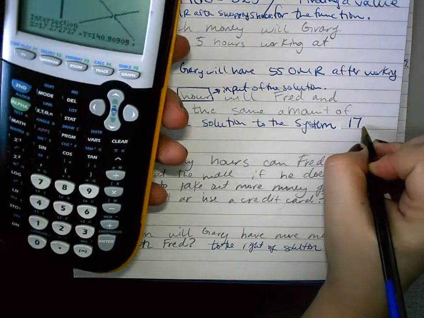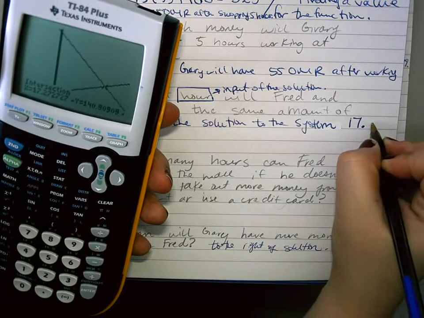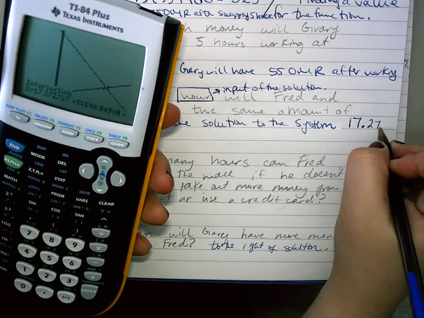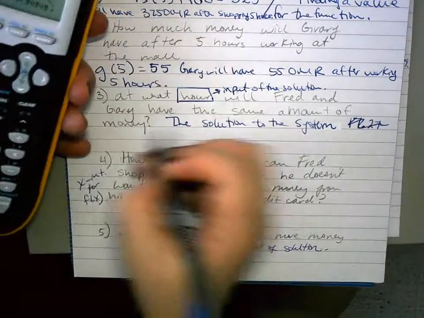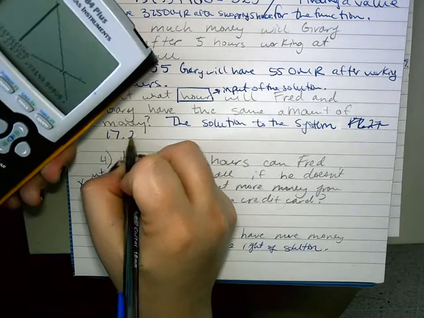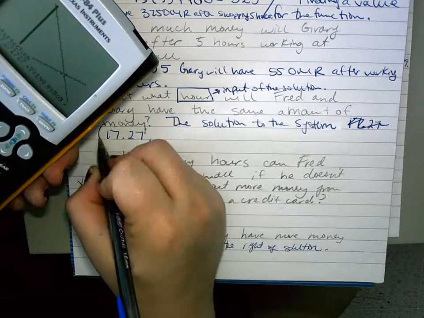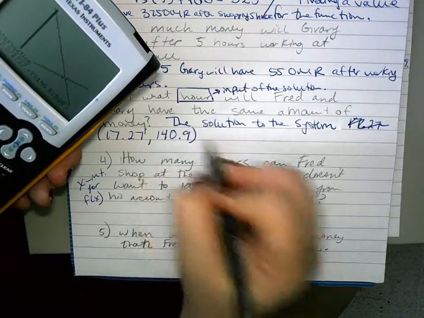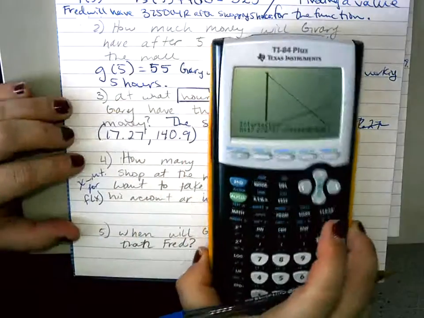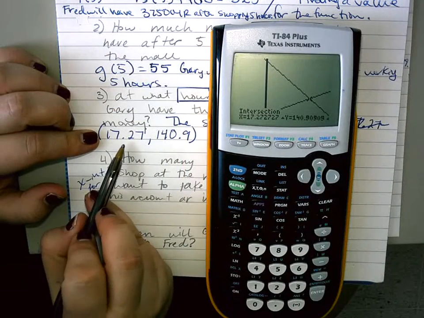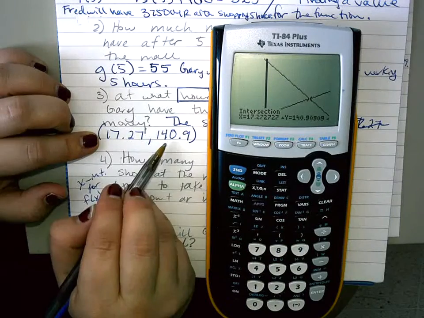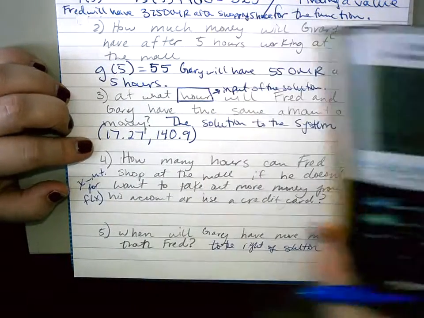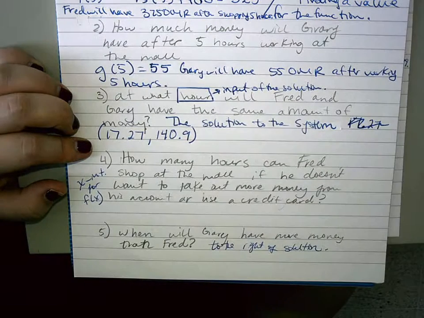17 and 27 hundredths. I'm going to write that down here. 17 and 27 hundredths, comma, 140 and 9 tenths. So I get that number, 17 and 27 hundredths, that's the input, and 140 and 9 tenths, that is the output. I'm going to put this aside because we need to interpret this in terms of the situation.